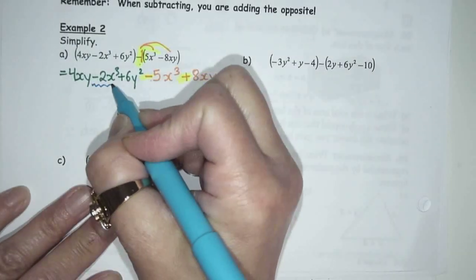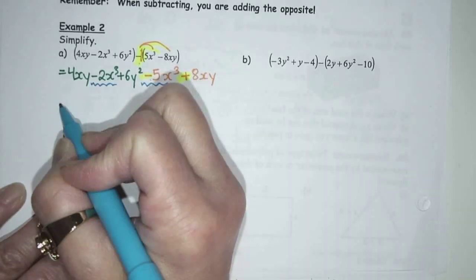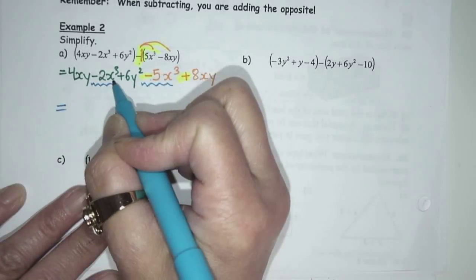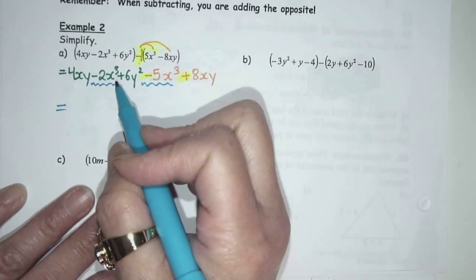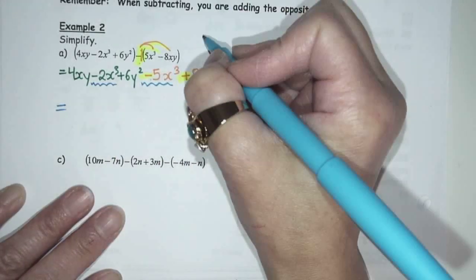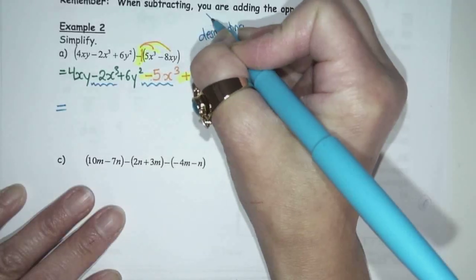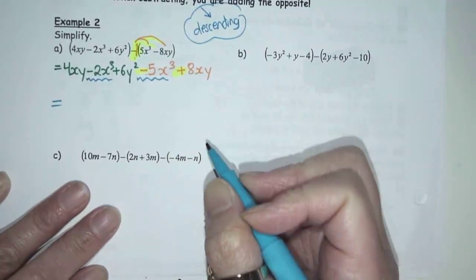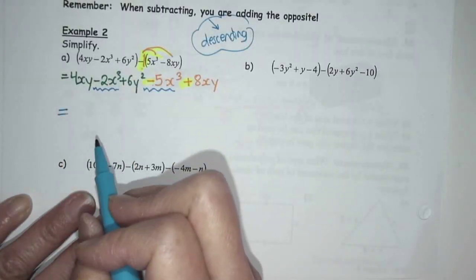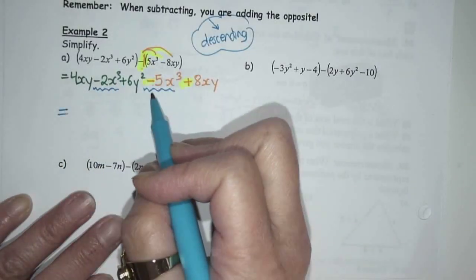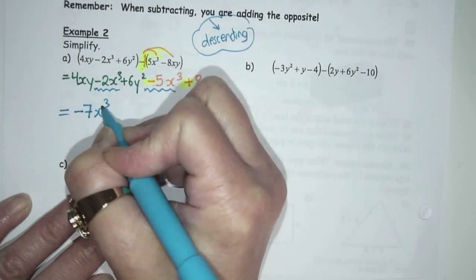I'm going to go this guy and this guy, including the sign in front. That would get me negative 2x cubed minus 5x cubed. Why did I start with the x cubed? I'm going in descending order again. Descending. If it doesn't tell me, then I start with the highest and go lower. So descending order. So negative 2x cubed. There's 3 x's, 1 x, no x. So negative 2x cubed minus 5x cubed would be negative 7x cubed.